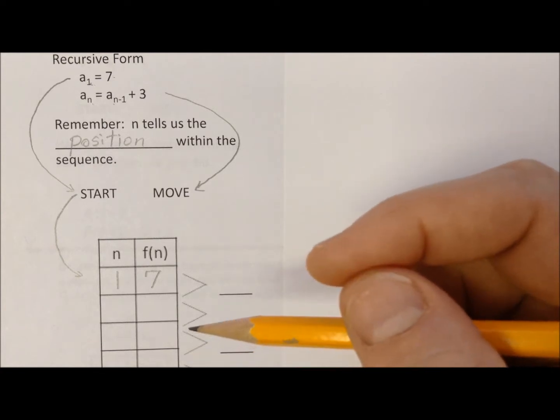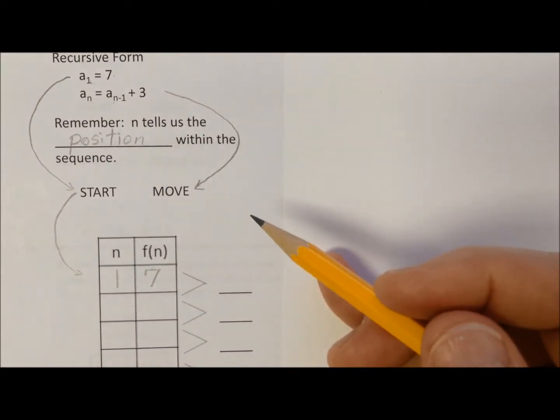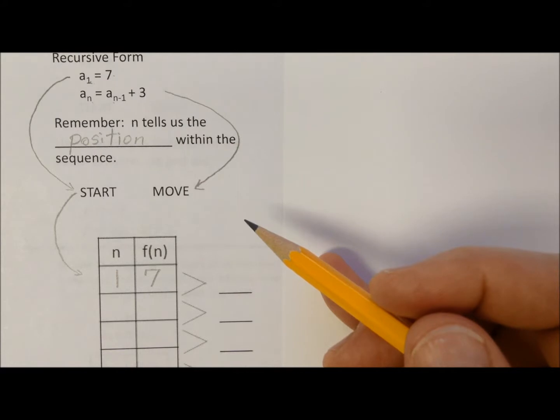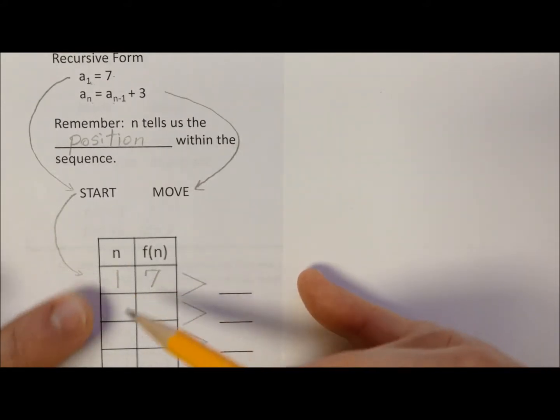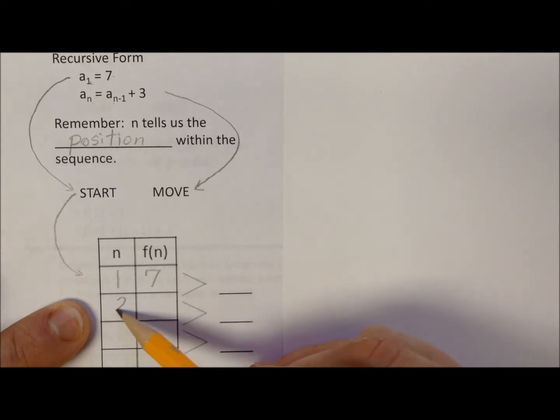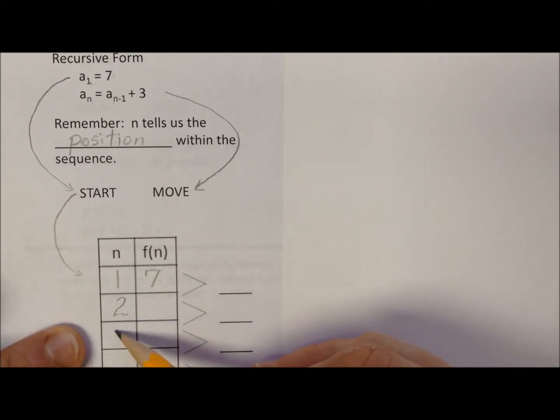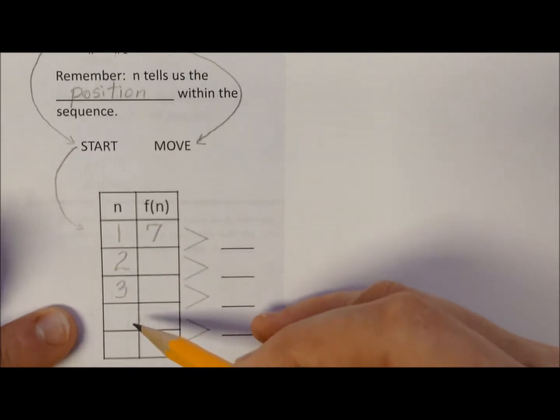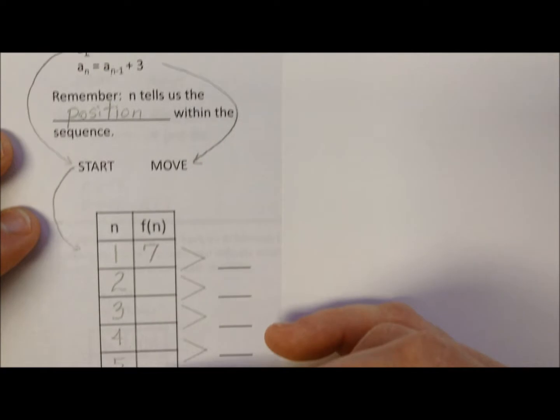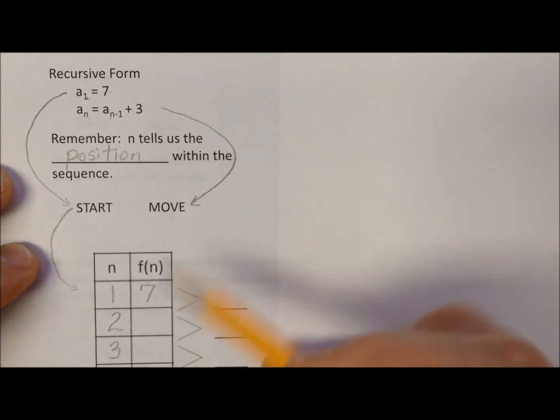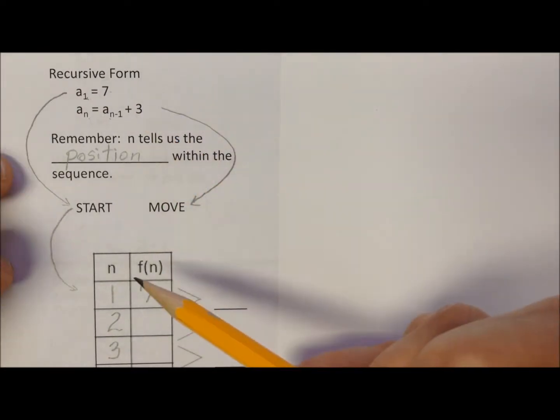Now, we want a pattern. If this is the first number, I have to ask myself, what's the second number? What's the third number? And so on. What's the fourth number? What's the fifth number? Let's look at my other equation.